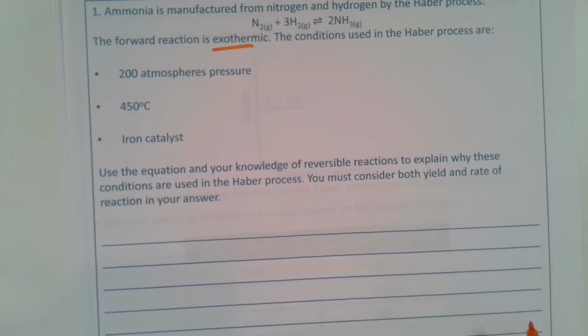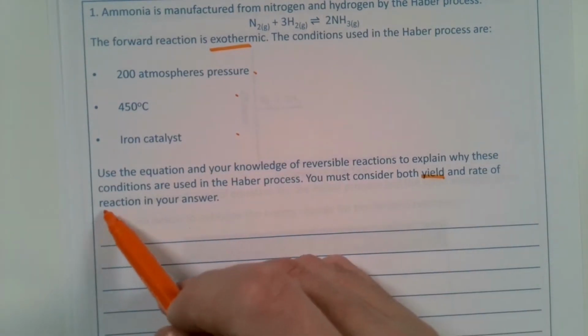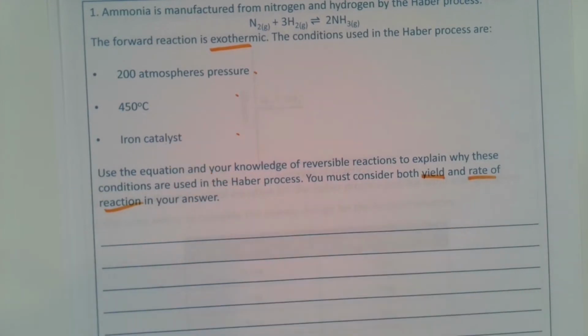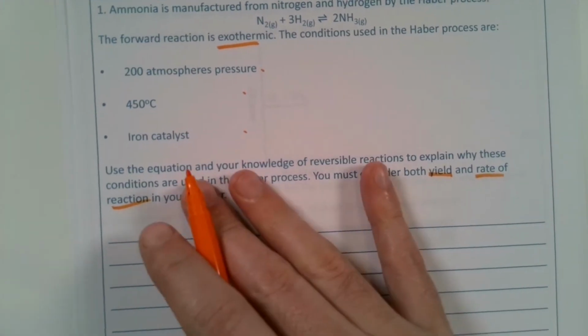When thinking about our 6-mark questions, it's always worth thinking about the format. You can see that they've given us 3 points. So if we can make 2 valid points about both the yield and the rate of reaction, according to each of these points, then we're going to pick ourselves up 3 marks. So let's start off with the pressure.